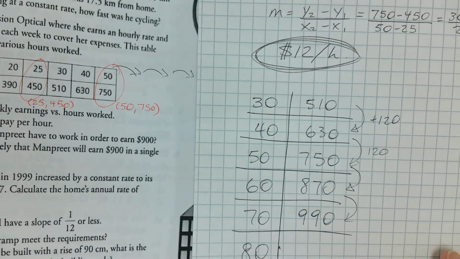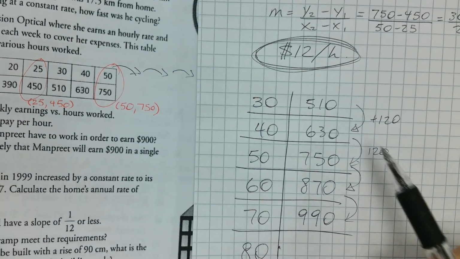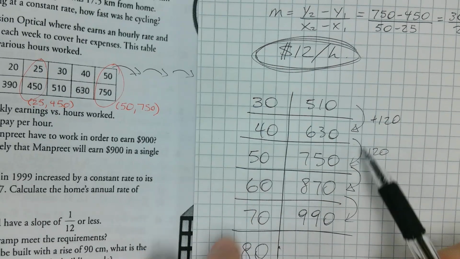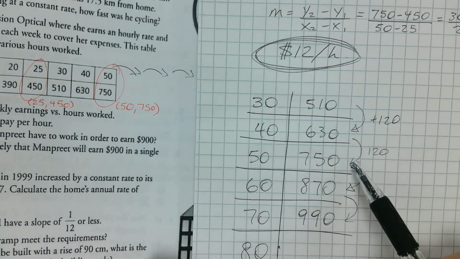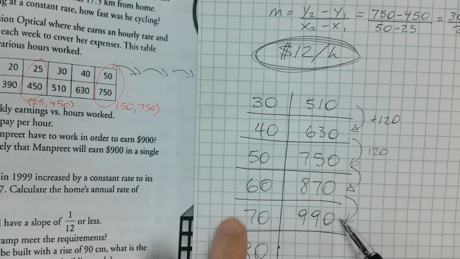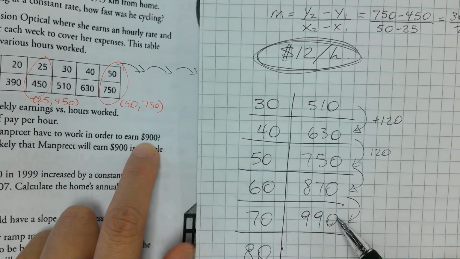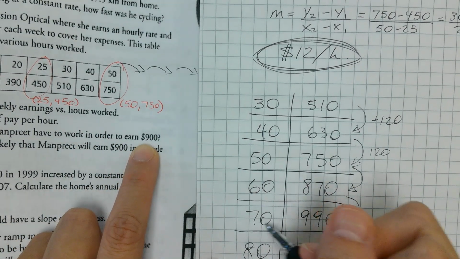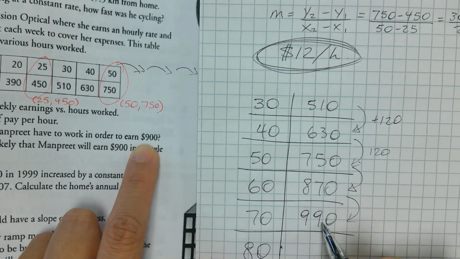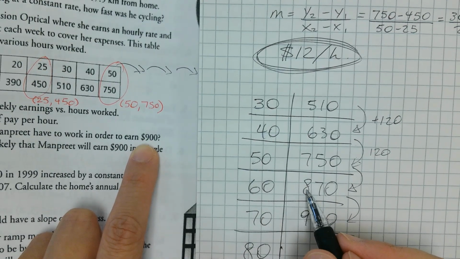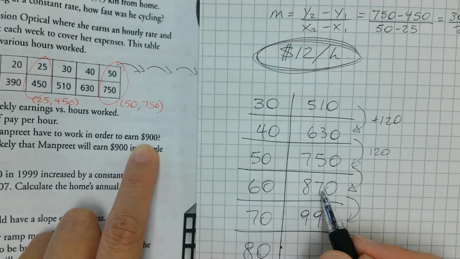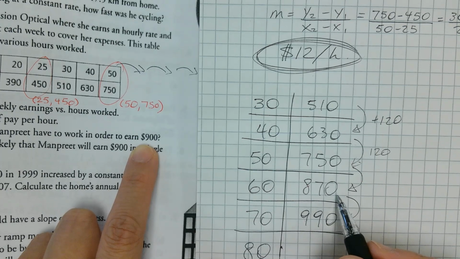Yeah. All right. So if I continue the pattern, every 10 hours is another $120. For working 70 hours, I already got 990. For working 60 hours, I got $870.